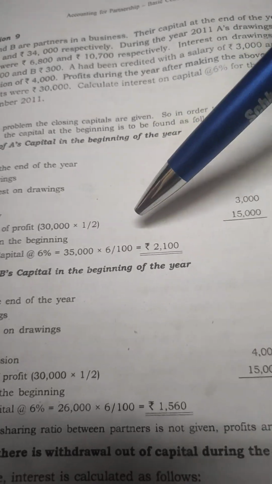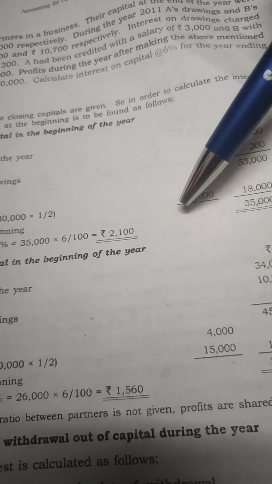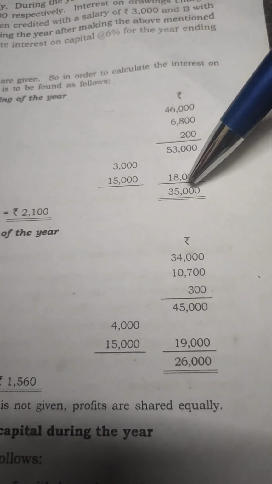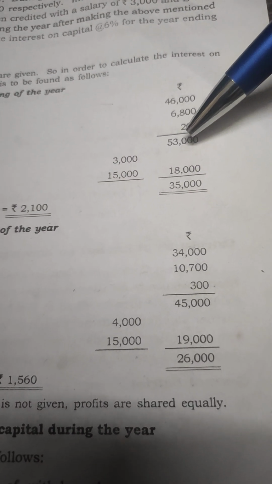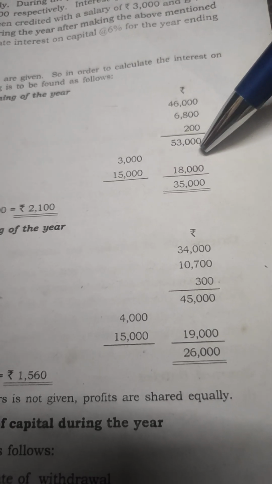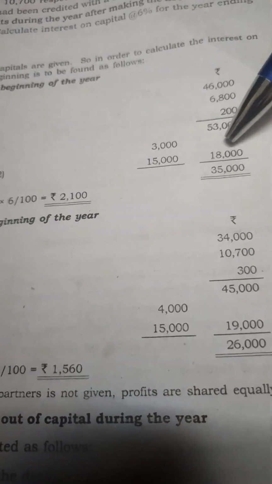So 30,000 into 1 by 2 gives 15,000. By adding 15,000 and 3,000, we get 18,000, which is deducted from the previous amount: 53,000 minus 18,000 gives 35,000.